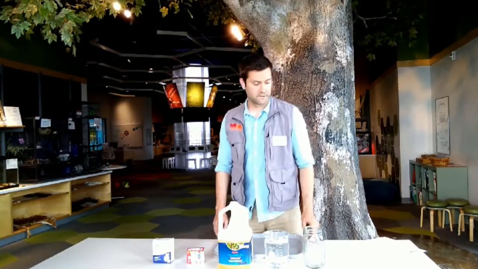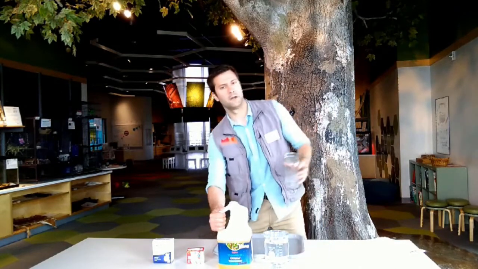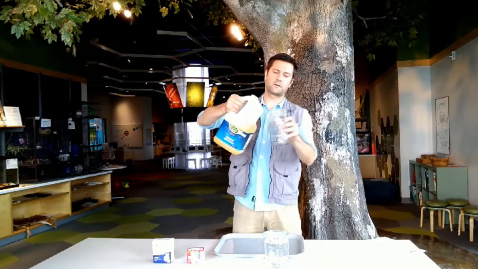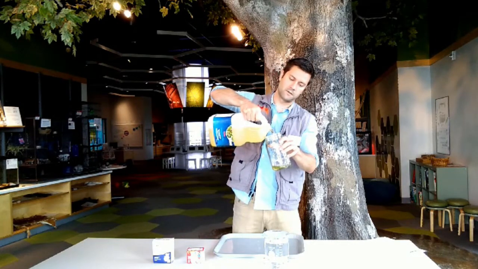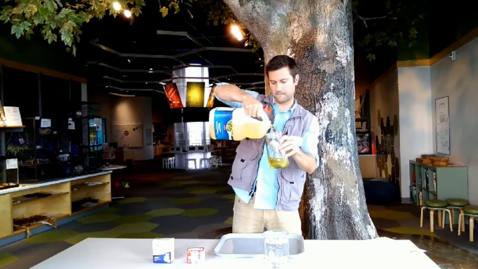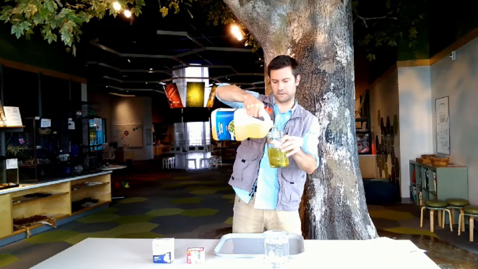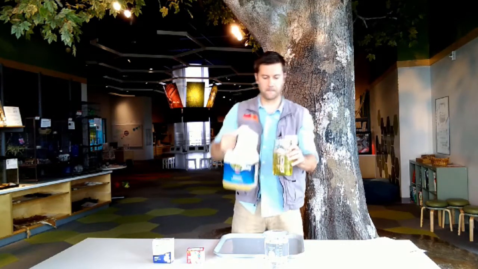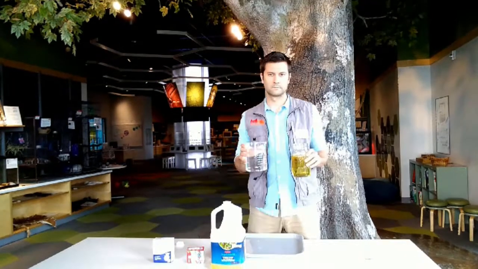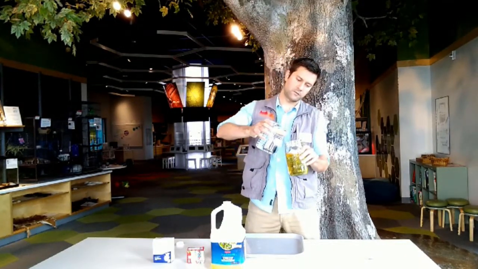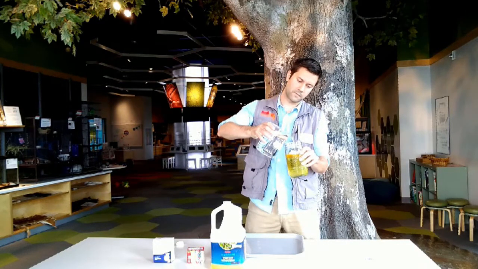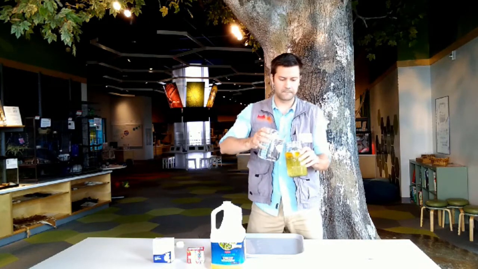So let's get started. I'm going to start off by pouring 2/3 of the way with vegetable oil. Nice yellowish color there, right about there. That should be good right there. All right. Next, I'm going to add about 3/4 of an inch to an inch of water on the top, about like that.